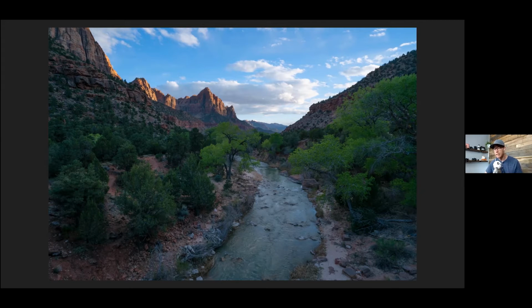This is the classic overlook shot of the Watchman, and you have the river kind of taking you directly to the Watchman Peak, which is right here. And it's easy to see why this is the most popular composition in Zion National Park. You can photograph sunrise here, sunset here, the Milky Way. I mean, the Milky Way rises right behind that mountain in the early part of Milky Way season. So it's pretty obvious to see why people flock here.